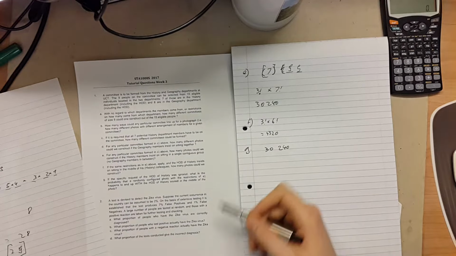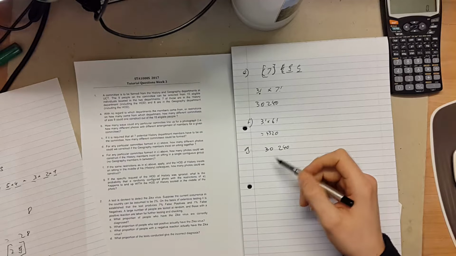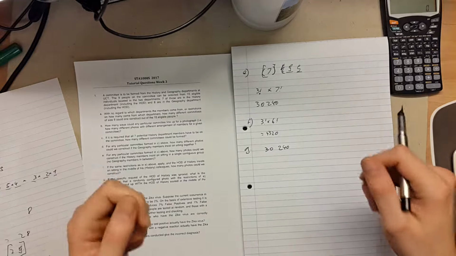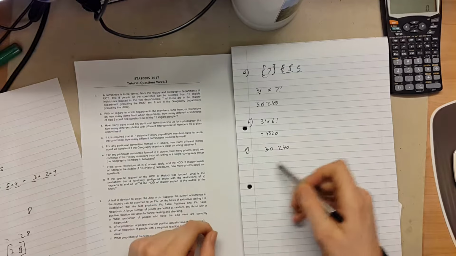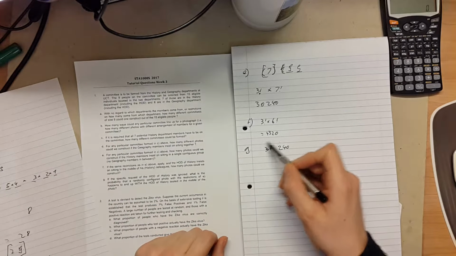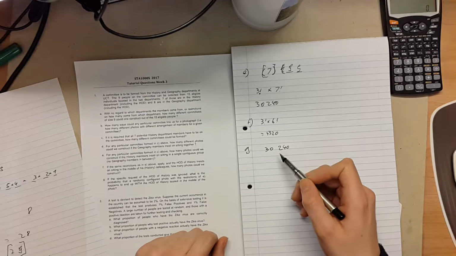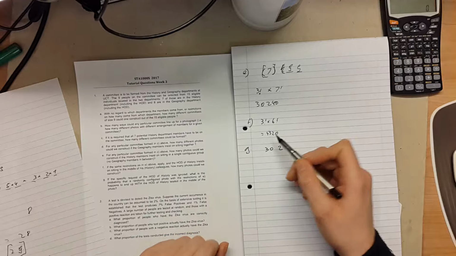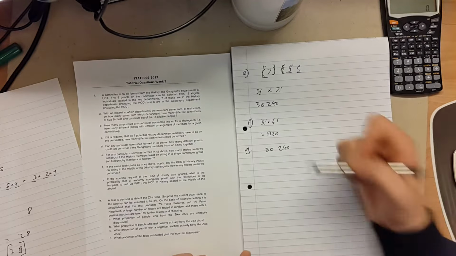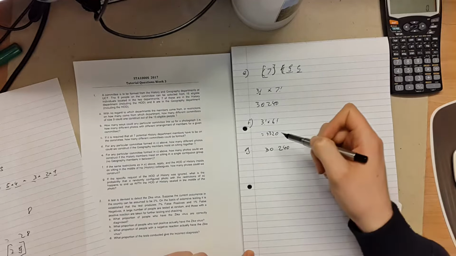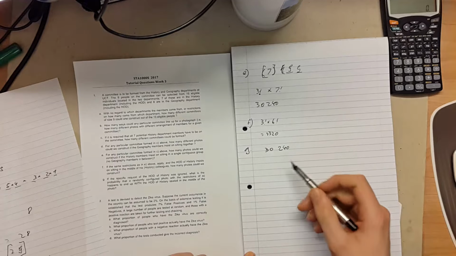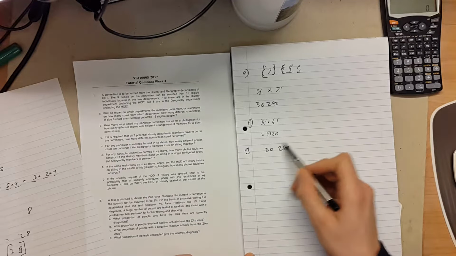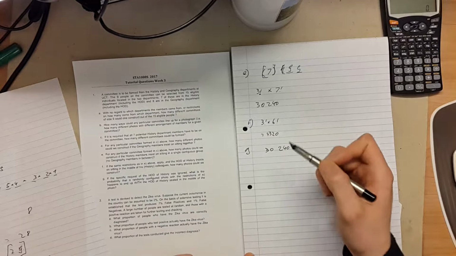So if we have this many pictures in total, and we have this many pictures where the head of department sits in the middle, to find the probability that the head of department actually sits in the middle would just be that number over that number, because this is the total number of possible outcomes, and this is the number of outcomes where the head of department sits in the middle.